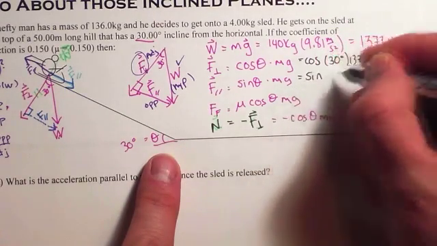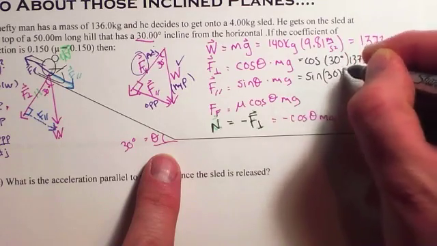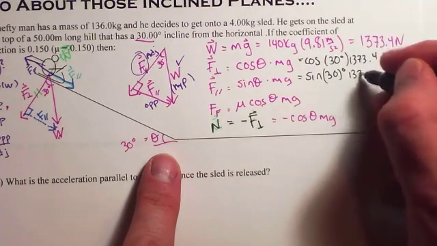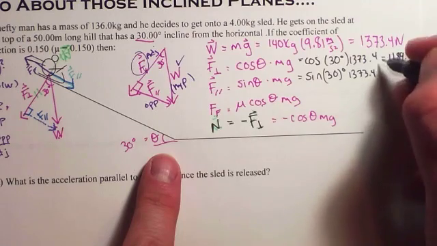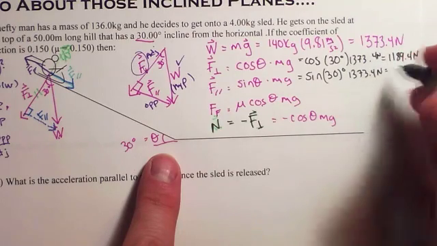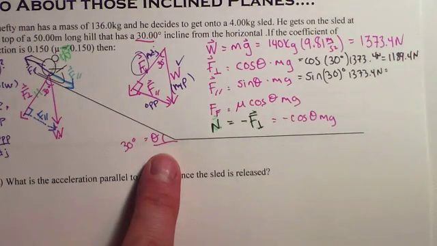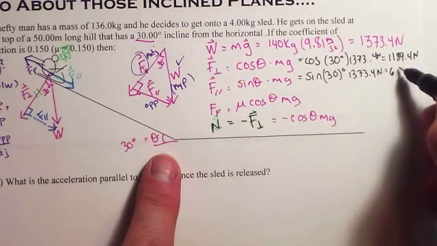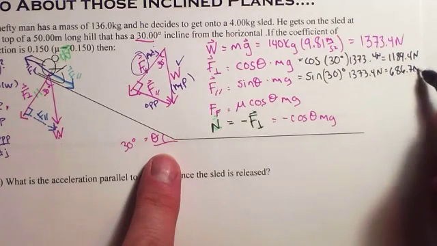So then sine of 30 degrees, which is 0.5, times his weight. It's 0.5 times 1373.4, which is 686.7 newtons.